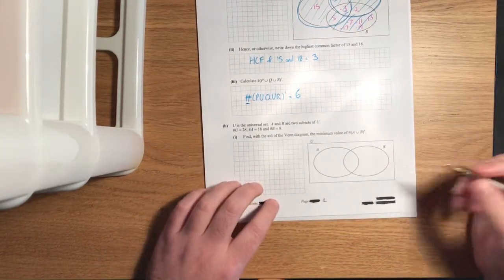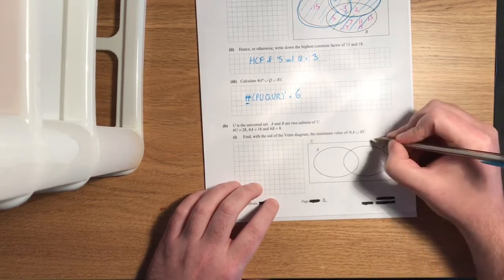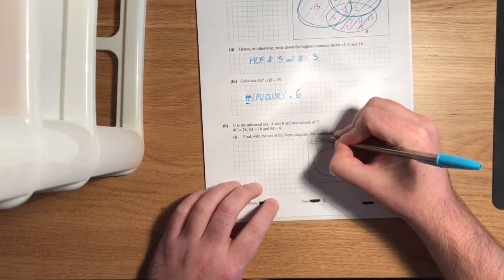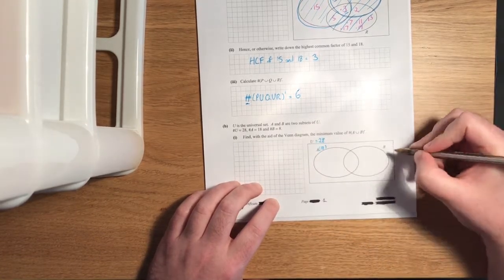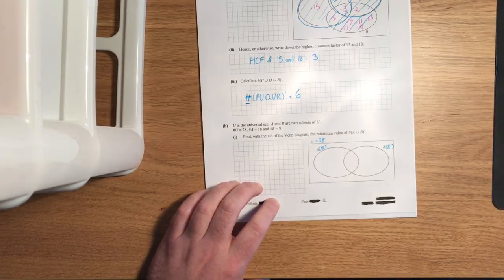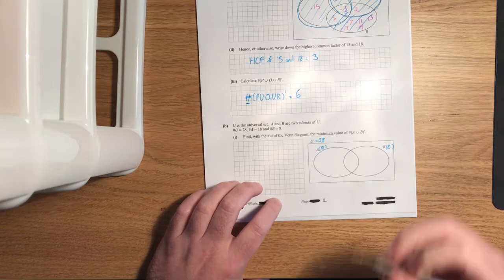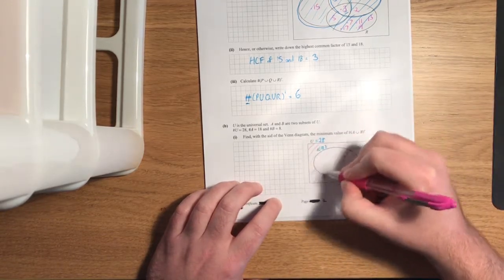Going down to part B. U is the universal set. A and B are two subsets of U. The cardinal number of U is 28, so that's equal to 28. The cardinal number of A is 18, and the cardinal number of B is 8. So, find the minimum value of A union B complement. So the minimum value of the area outside the two circles.